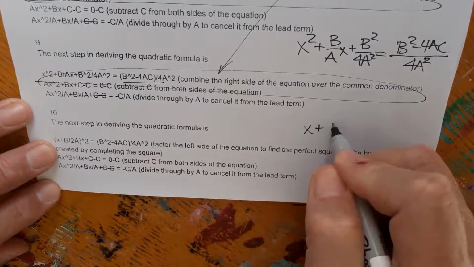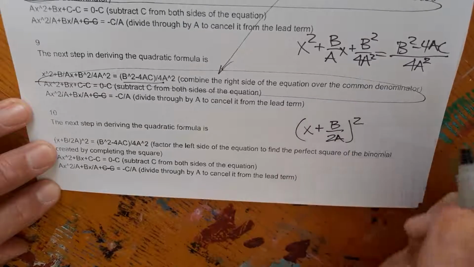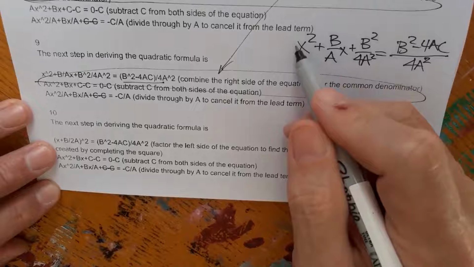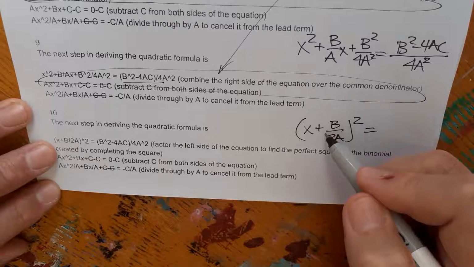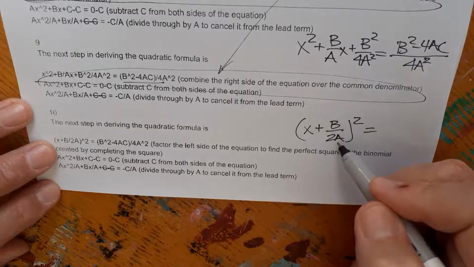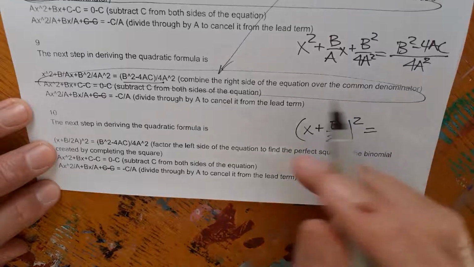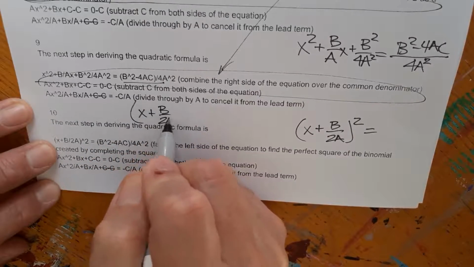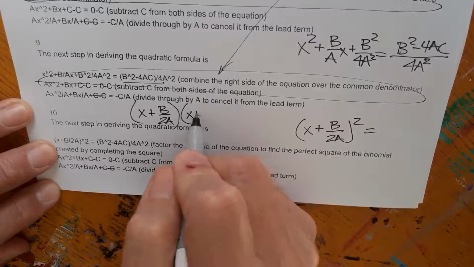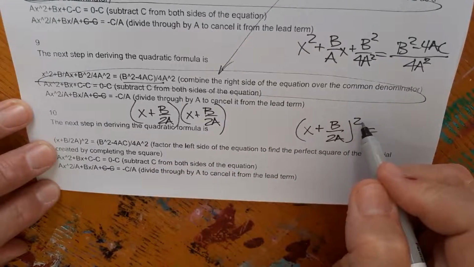x plus b over 2a, and this is going to have been squared on the left. We are now factoring this using the special factoring of a special product, where we get b over 2a. And if you want to go back and ask where this comes from, do this. Take x plus b over 2a, multiply it by x plus b over 2a. Isn't that what squared means?